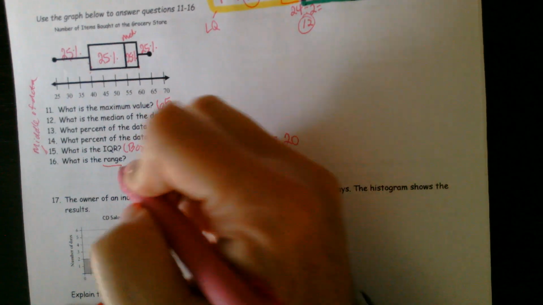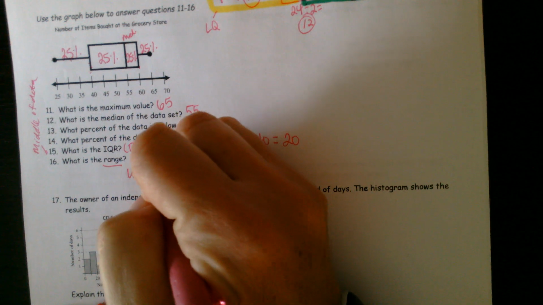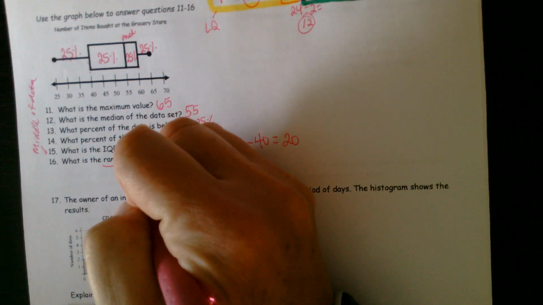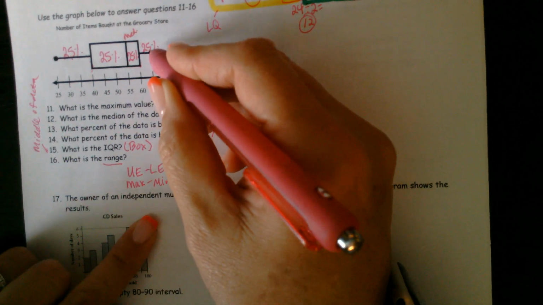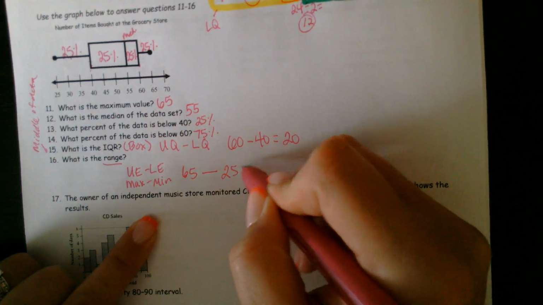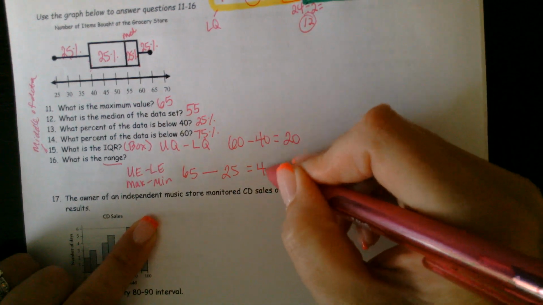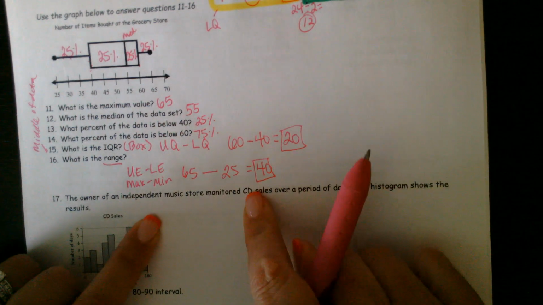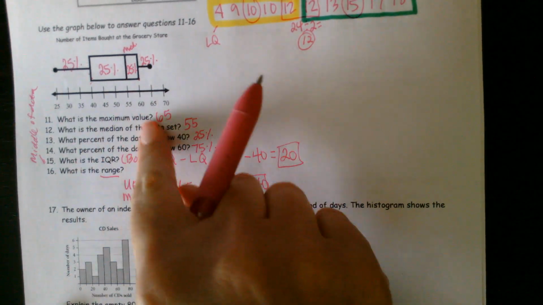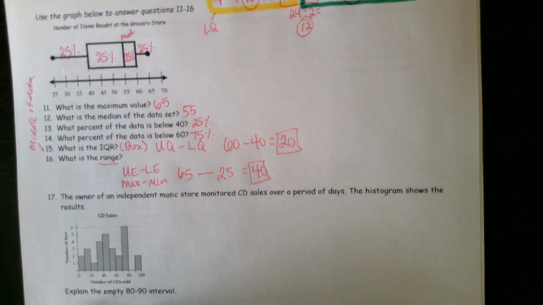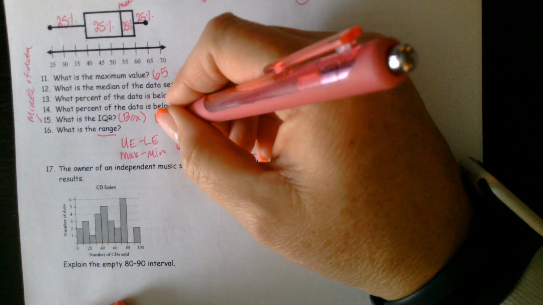What is the range? The range is your upper extreme minus your lower extreme, or your maximum minus your minimum of all the data. So the upper extreme is 65. The lower extreme is this dot over here, which is 25. 65 minus 25 is 40. So my range is 40. All the data range is 40, but the middle of the data range is 20. Double check you know how to do all of those things. Stop, pause, rewind, do what you need to do to make sure you understand how to calculate all of those items.